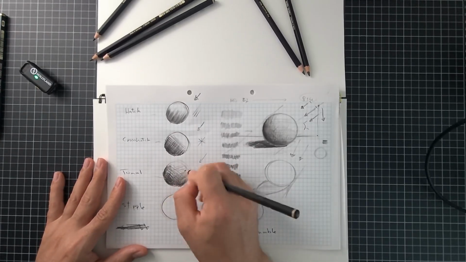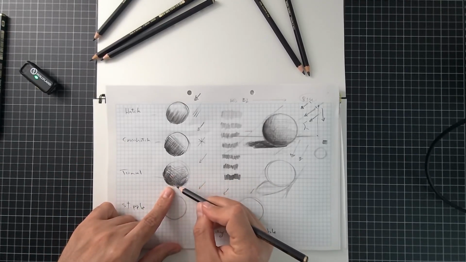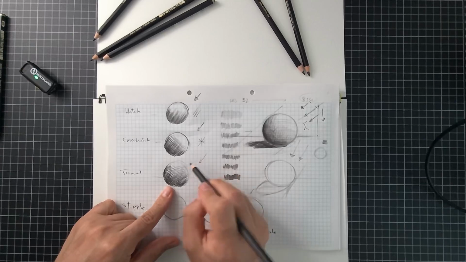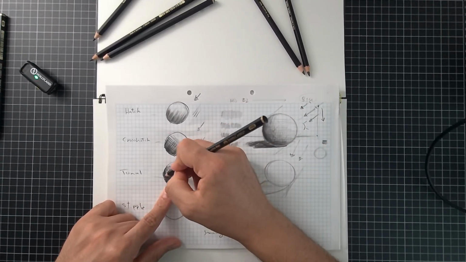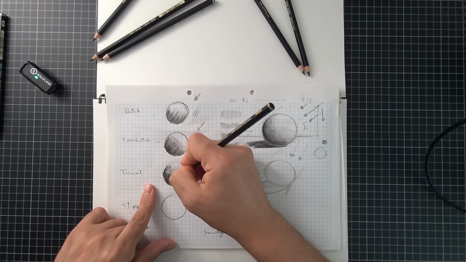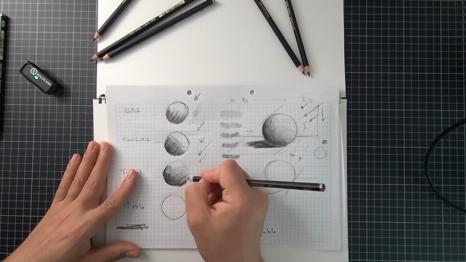But I still need to keep in mind that the dark area should be this area and the light area should be this area, because our light source is coming from this direction, as we said. So I'm just adding lines in many different directions.